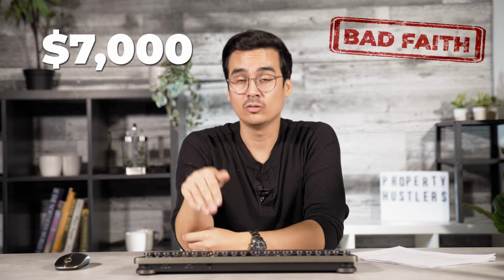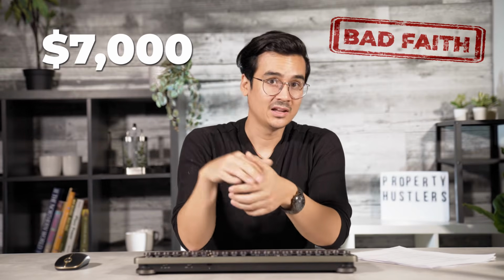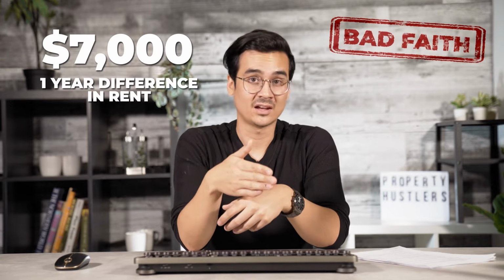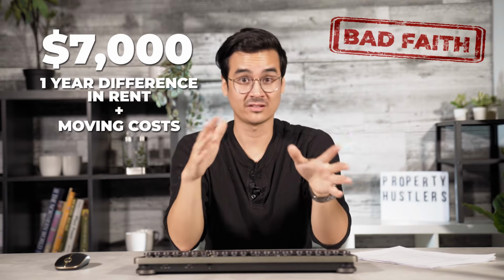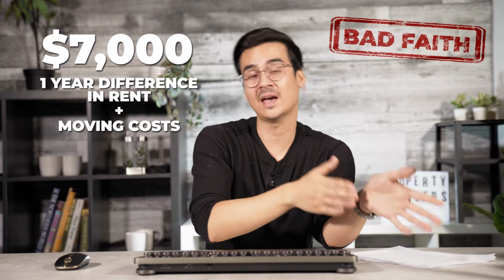The adjudicator ordered that in this case, the landlord did act in bad faith and they were ordered to pay $7,000 to the tenant. And this number came from calculating the 1-year difference in rent that the tenant had to pay at their new place with the consideration of some moving costs. And remember, this was a situation where the landlord was found to be acting in bad faith.